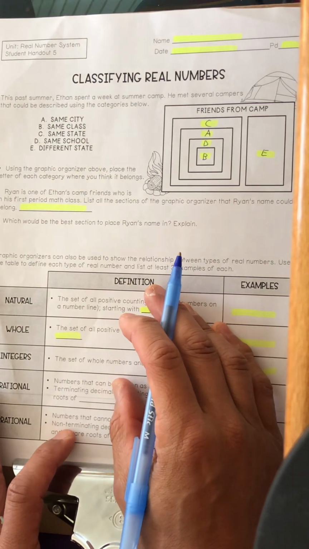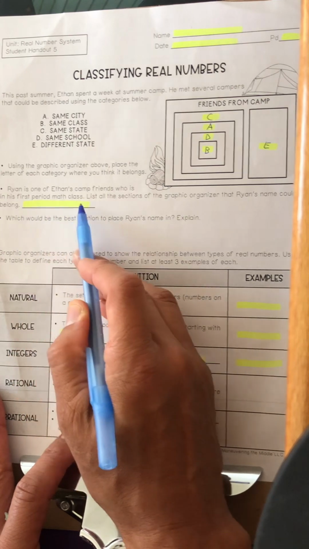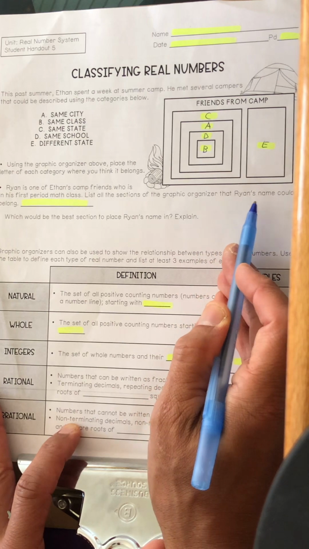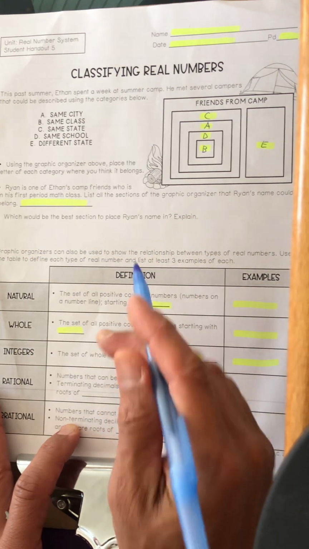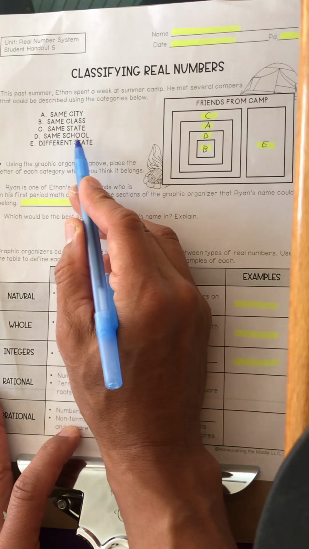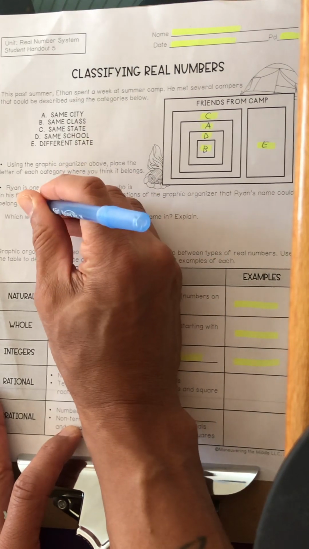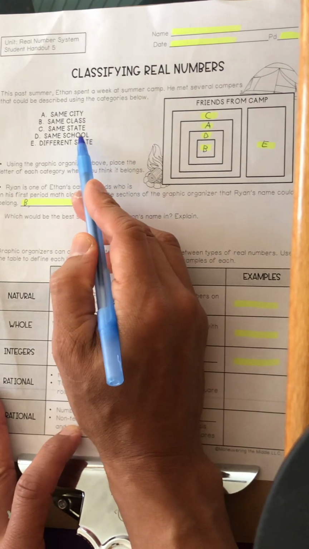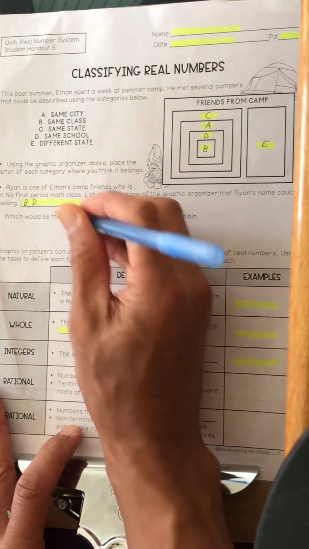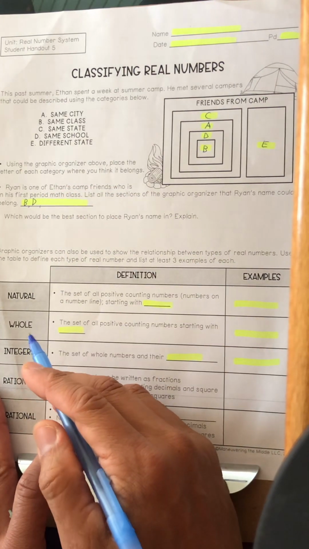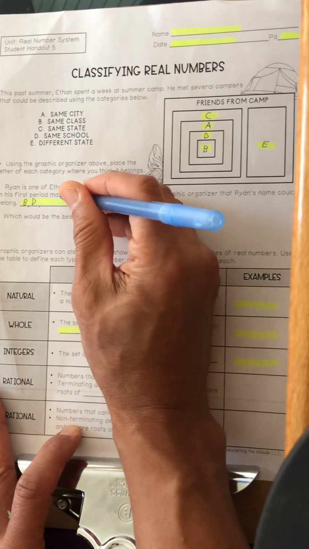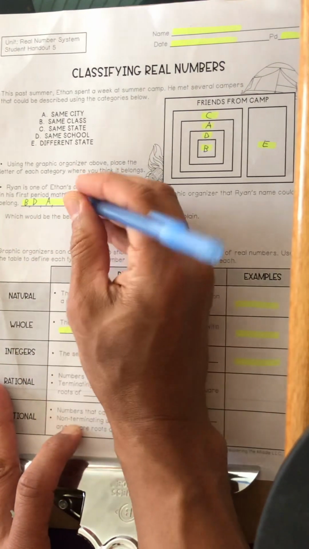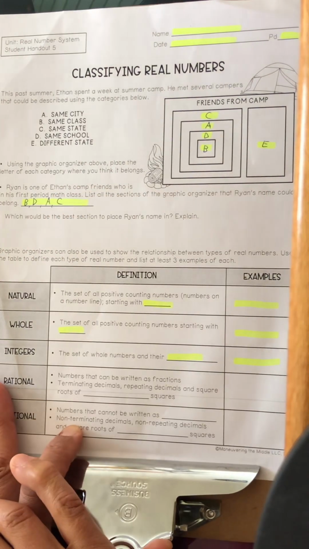Ryan is one of Ethan's camp friends who is in his first period math class. List all the sections of the graphic organizer that Ryan's name could belong to. Okay, so they said that he's in the same class, right? So he belongs to group B, but because he belongs to the same class, he has to belong to the same school. So he belongs to group D also. And because he's in the same school, he's got to be in the same city. And because he's in the same city, he has to be in that same state. So he belongs to all 4 of these groups.